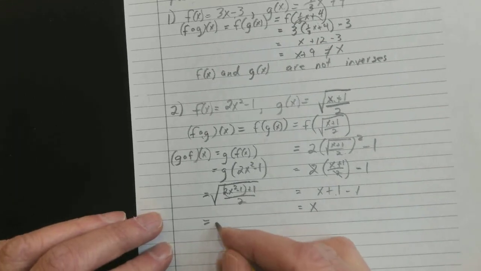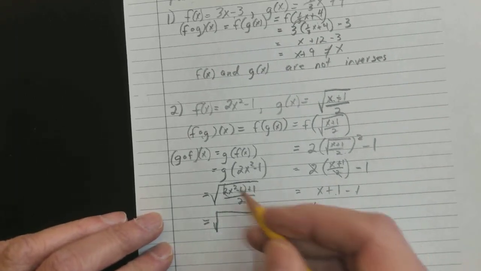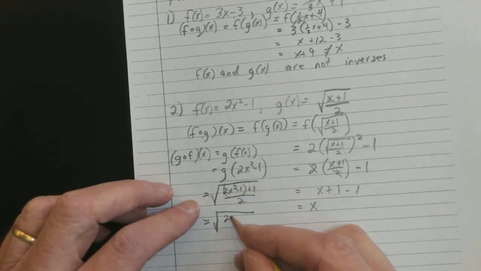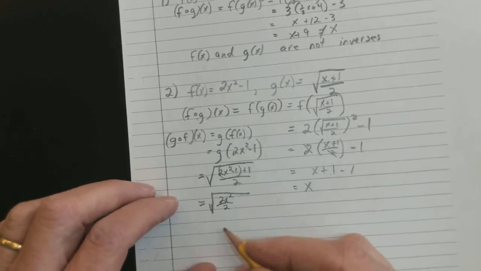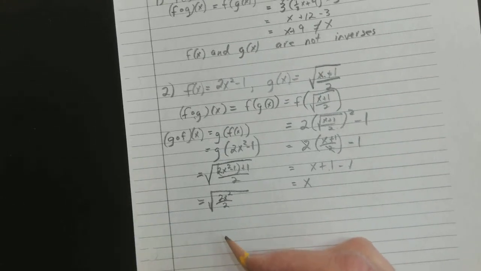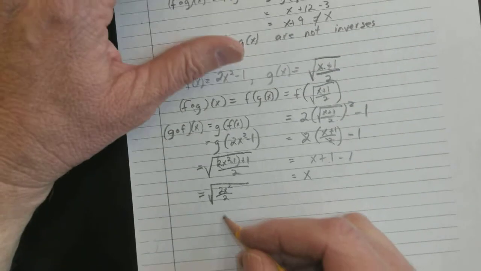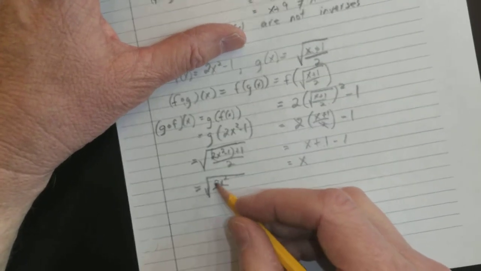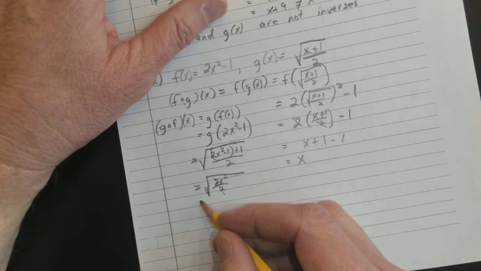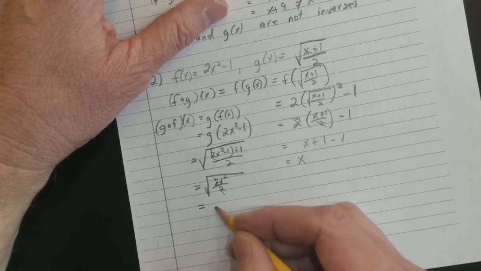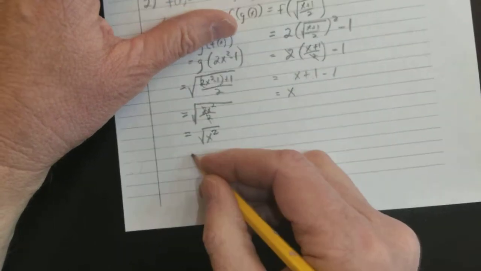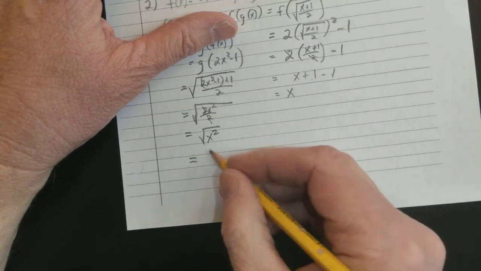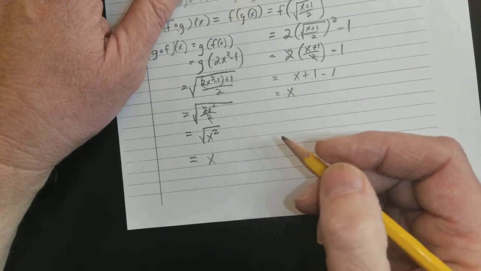That top part, square root. The minus 1 plus 1 cancel out. So I got 2x squared over 2. Okay? And let's see. The 2's cancel out. And then I have the square root of x squared, which is equal to x, right?